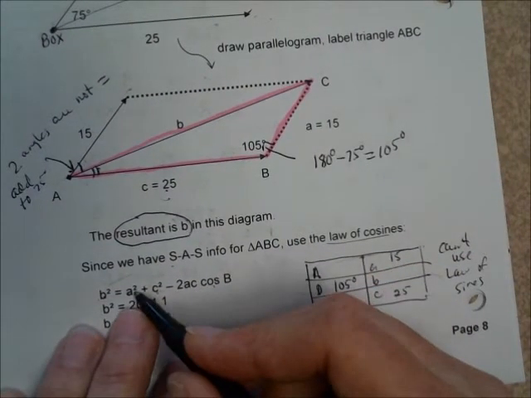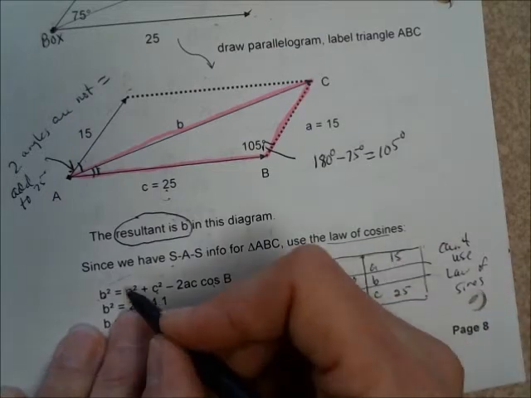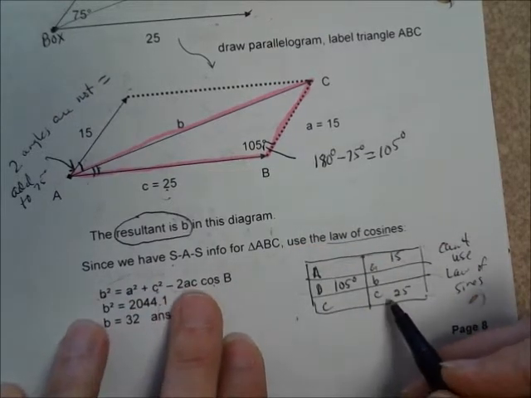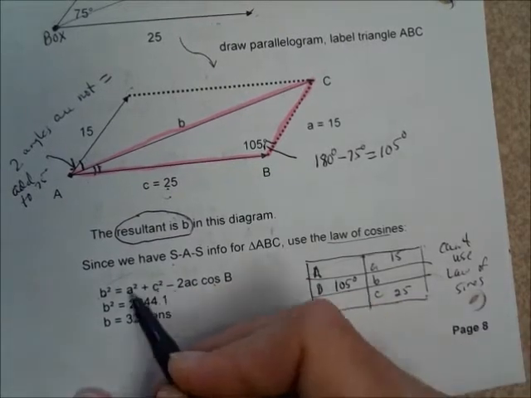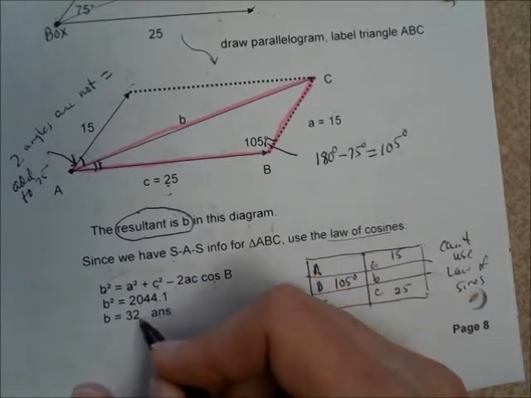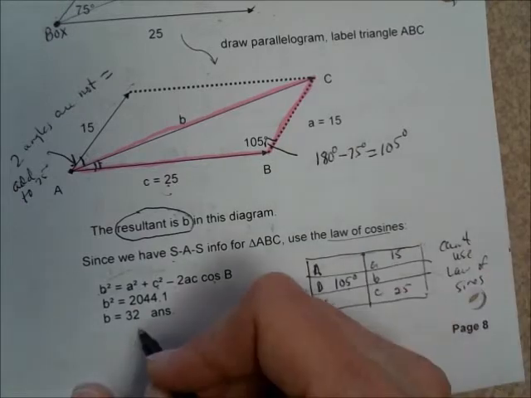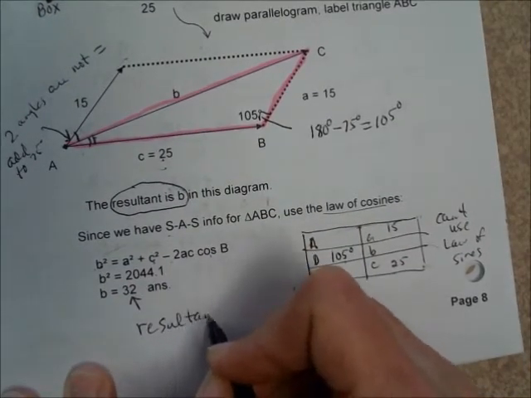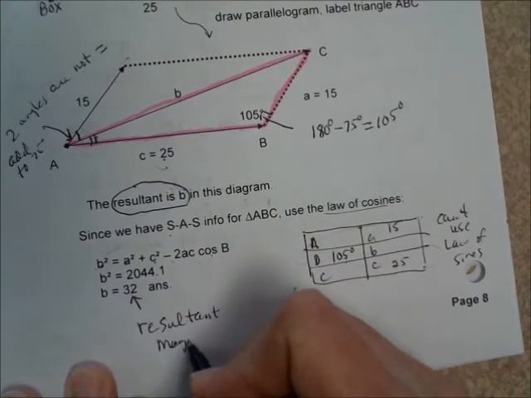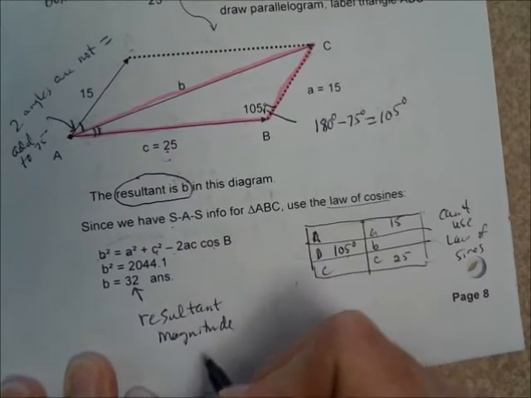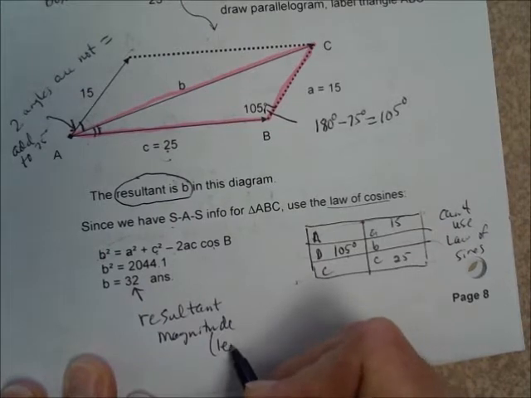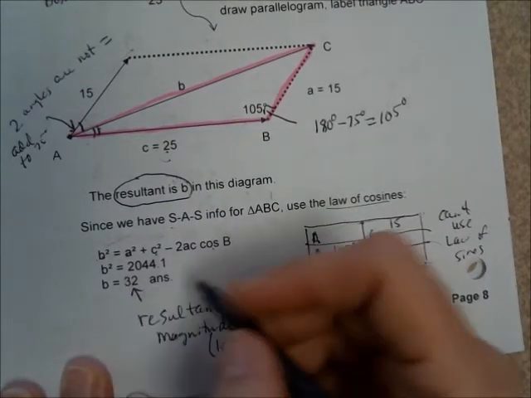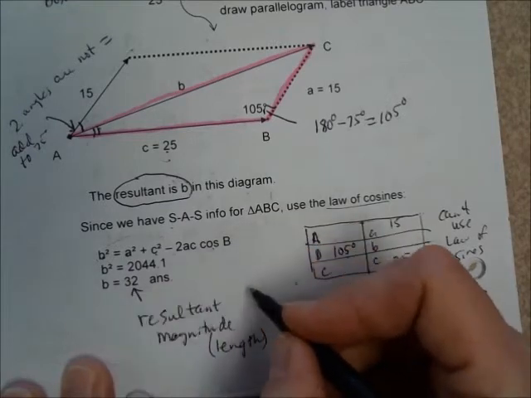And then we just fill in our little 15 squared, 25 squared, 2 times 15 times 25 times the cosine of 105. When we put this in our calculator, take the square root, you get 32. So that is the magnitude of the resultant. And the magnitude, remember, is the same thing as the length. 32 pounds.